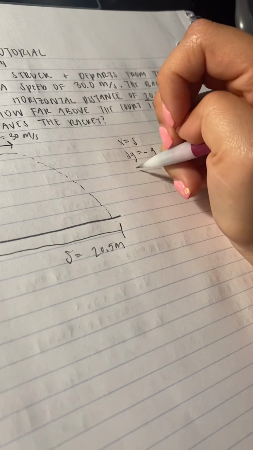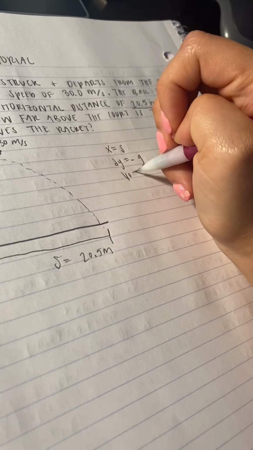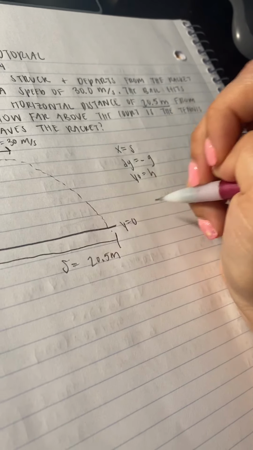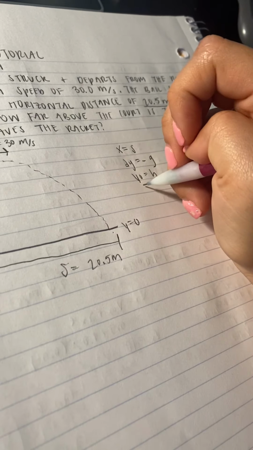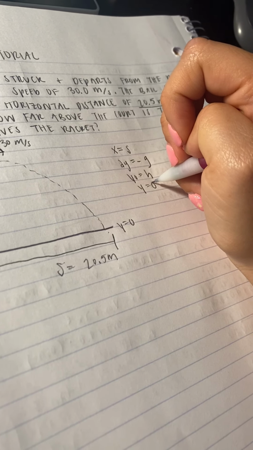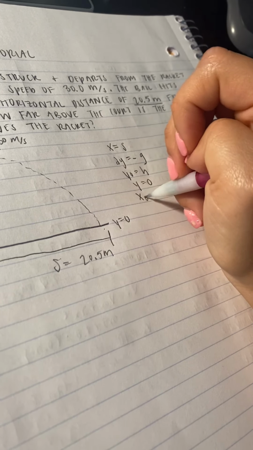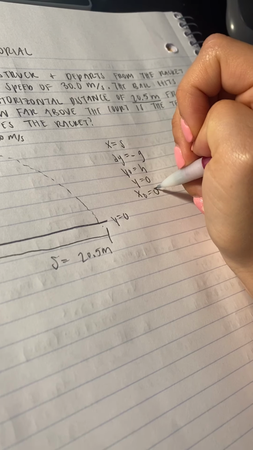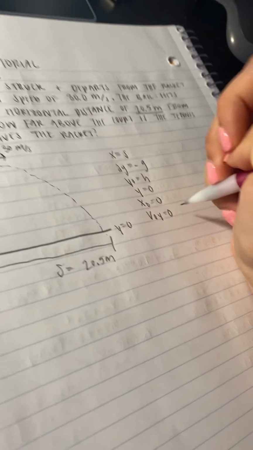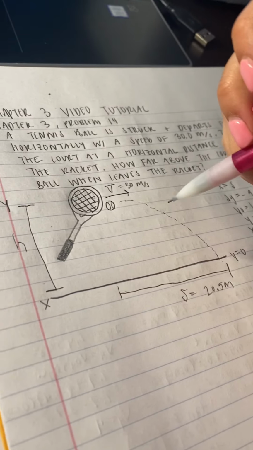And then y naught equals h. This is y equals 0 right here. That's where it's going to hit the ground. So y equals 0 when it hits the ground. And then x naught equals 0. And then the velocity in the y direction is 0 because it's not traveling up at all.